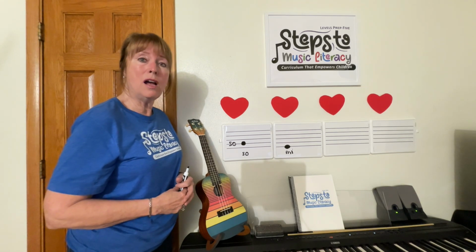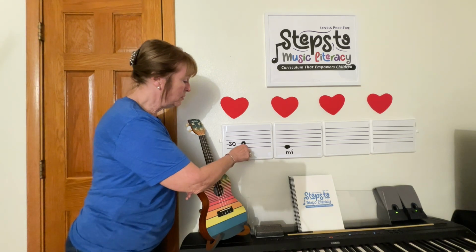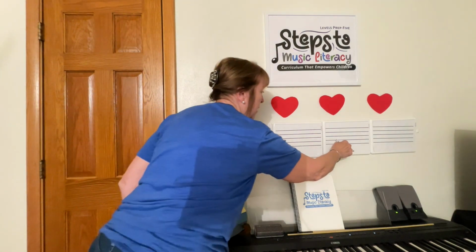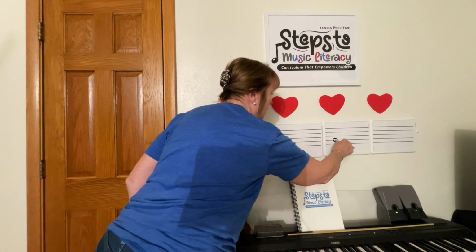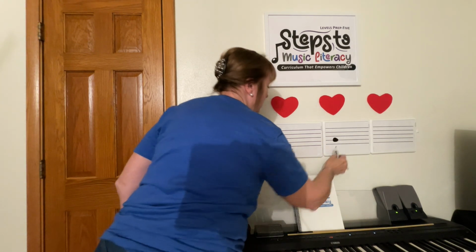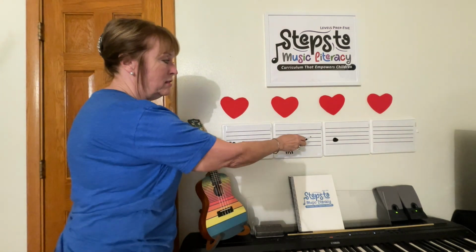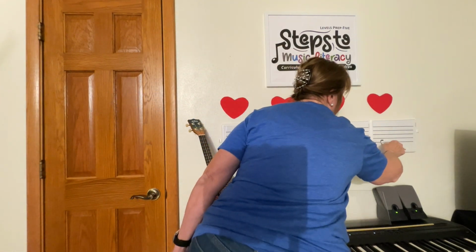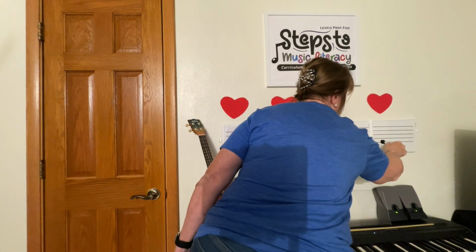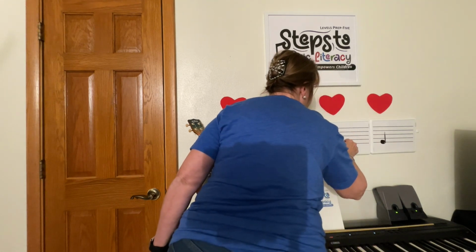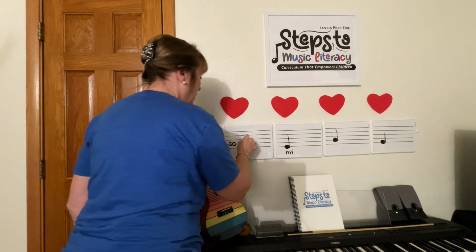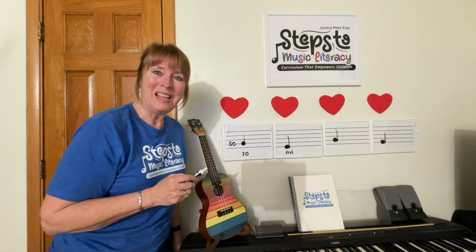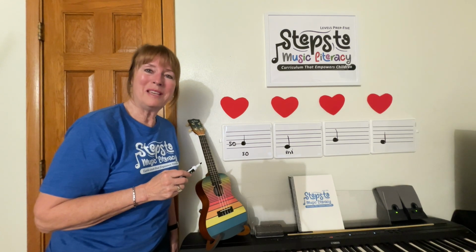starlight, star bright. And we would have so, mi. And the so would be where? Over on around line 2, color it in, and starlight, star bright. Mi would be on line 1. Okay, and we can make our quarter notes. All of our stems would go up because the circles are all below line 3. There's our new sound of so and mi.